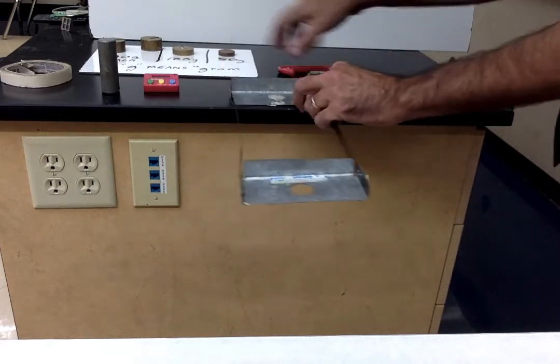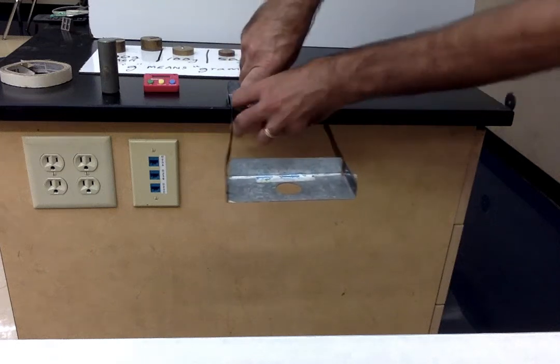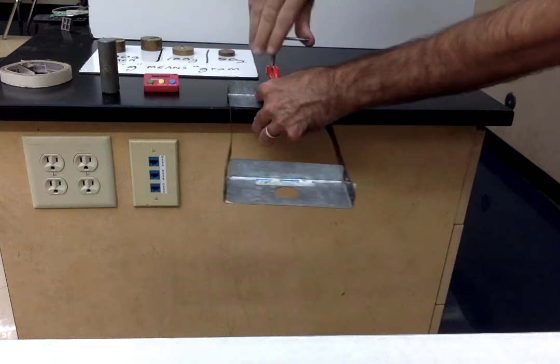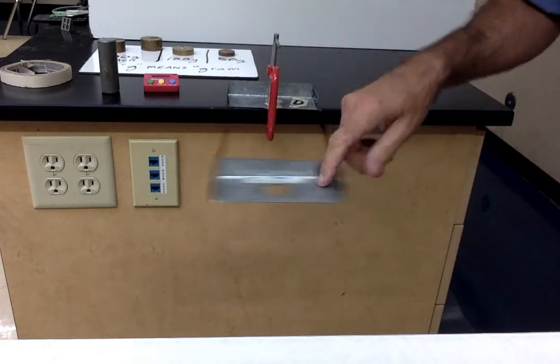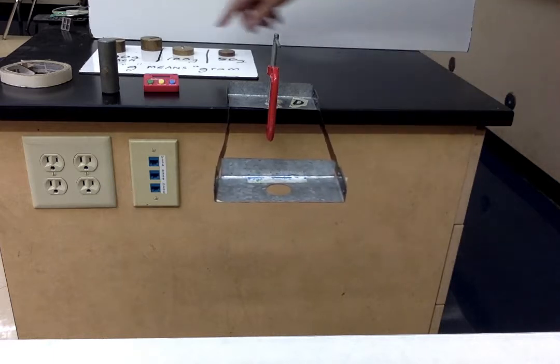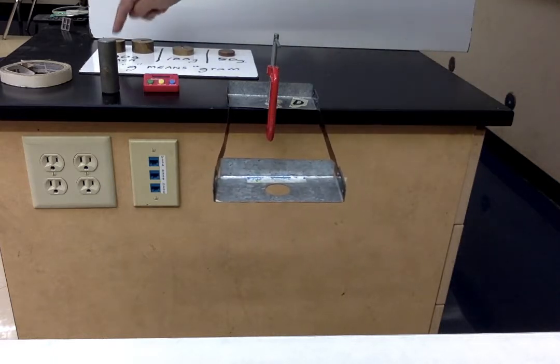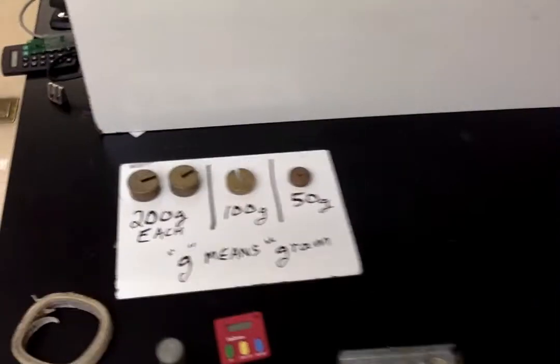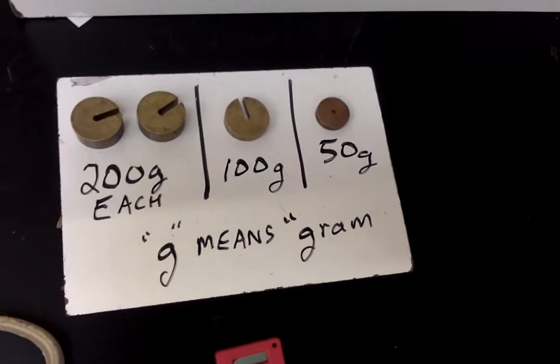Here's how you set it up. You clamp the end with no hole to a tabletop. The other end with the hole is called the tray, and you can see that moves back and forth. In this video, I'll be using some cylinders that have numbers on them, and I'll show you them. You need this information for one of the questions in the lab handout.